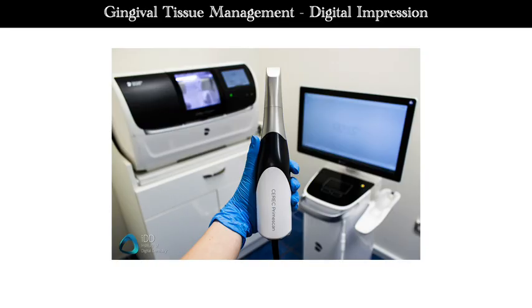Now, the thing about the conventional gingival displacement technique, for example, the double cord technique, is that you leave behind the first cord, and the minute you remove the second cord, you inject the sulcus with the light body. This prevents immediate collapse of the gingiva into the finish margin, and it records that anatomy. That is not going to happen with digital impression. That's why this is quite complex.